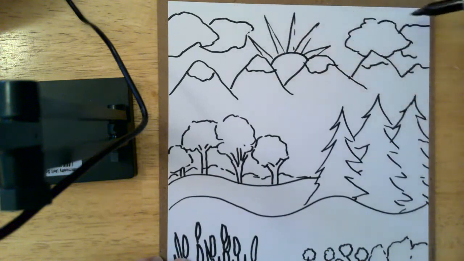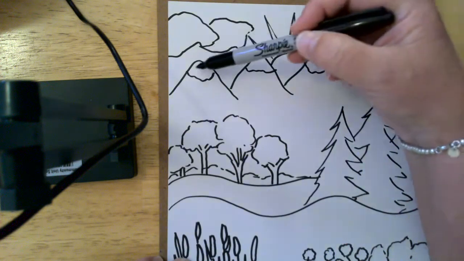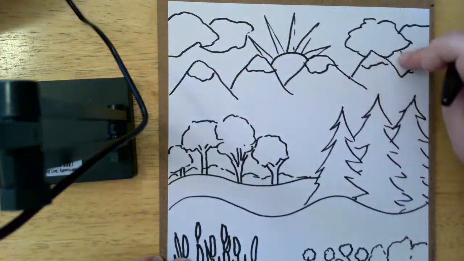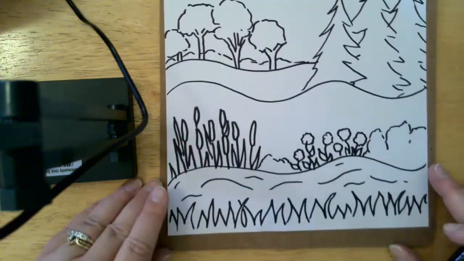So this up here is our sky. This is our earth. This is our horizon line. The tops of the mountains are the horizon line. Okay, so this is a landscape.